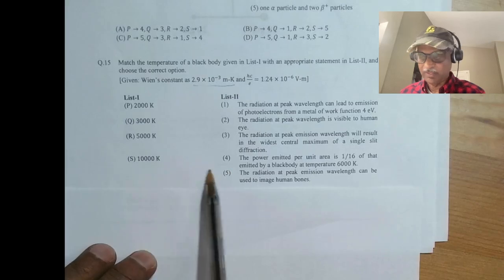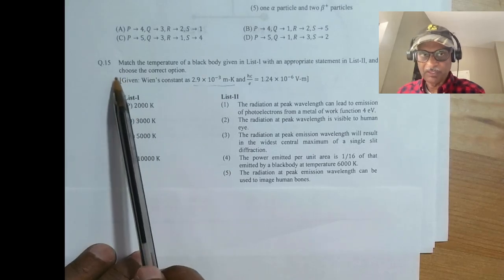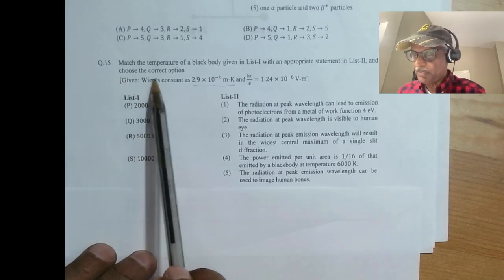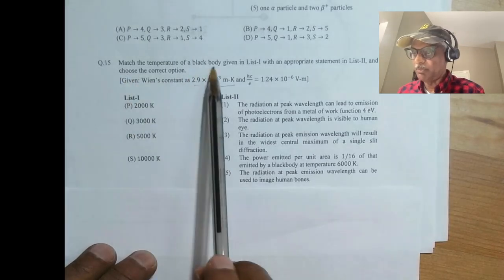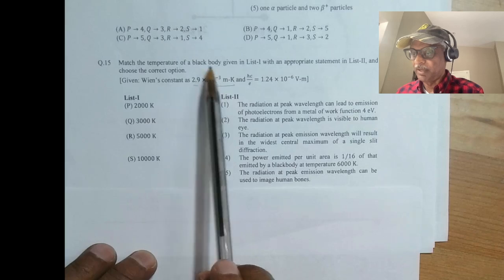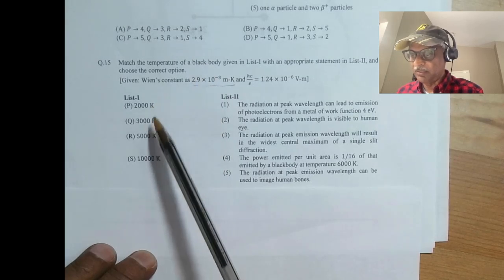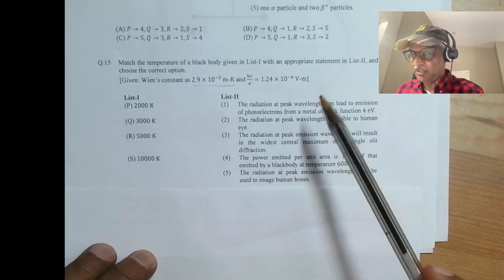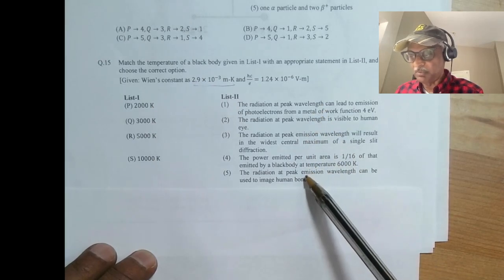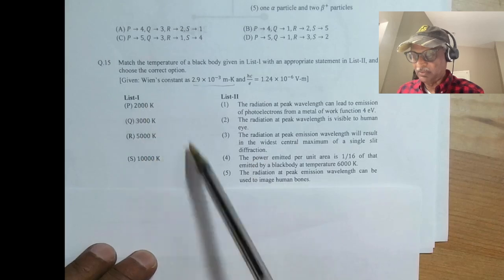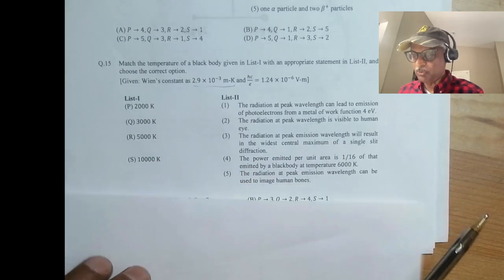And this particular problem that we're going to do in this video has to do with the Blackbody. What we are given is different temperatures, and these are some of the effects that you must observe at different temperatures, and we're supposed to match them.